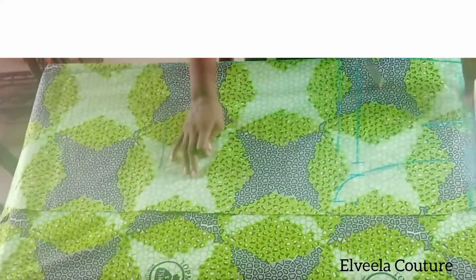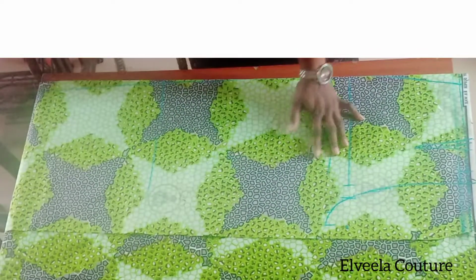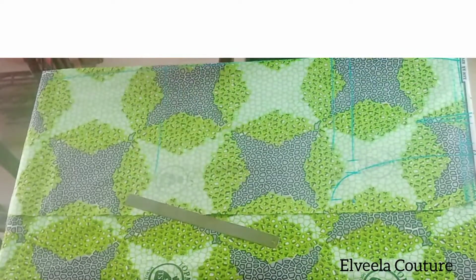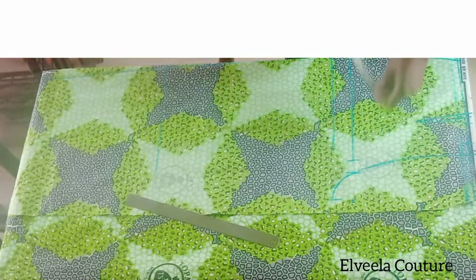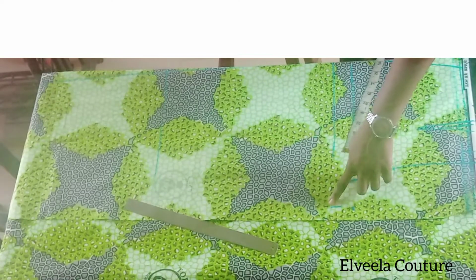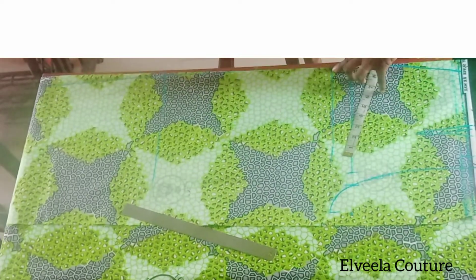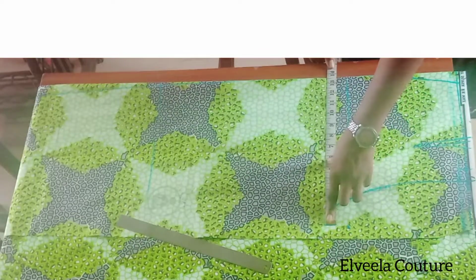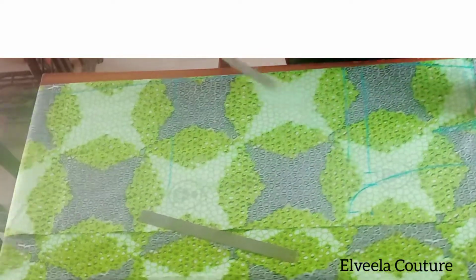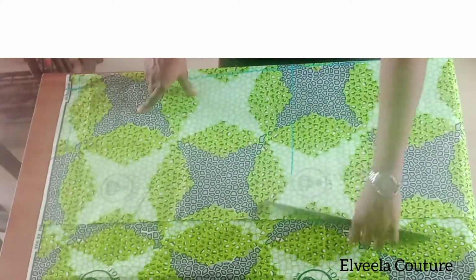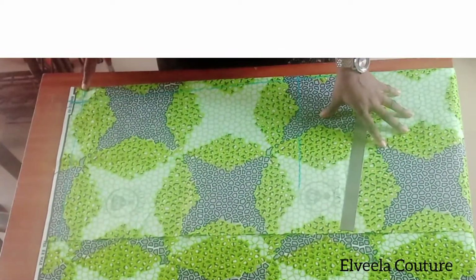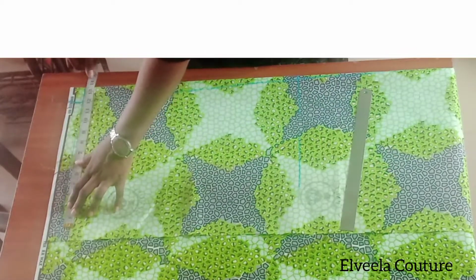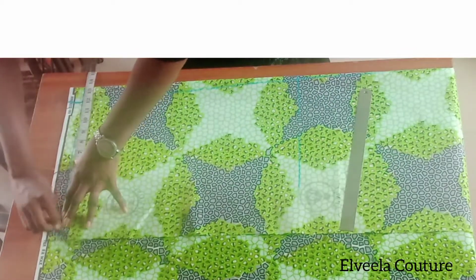Now after doing that, I'll be determining how wide I want my palazzo pant to be at the bottom. To do that, you measure up what you have for your thigh measurement from that end to the end of the fabric. Then you measure it up. Whatever the measurement gives you, you place it on the bottom of the palazzo pant. So from that end of the fabric, you measure what you have on your round thigh. So I mark it there now.